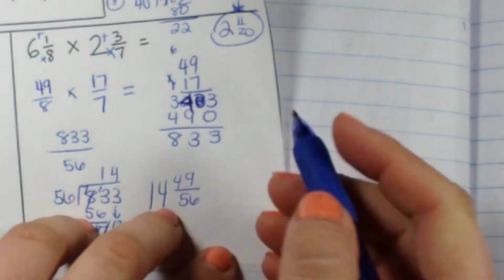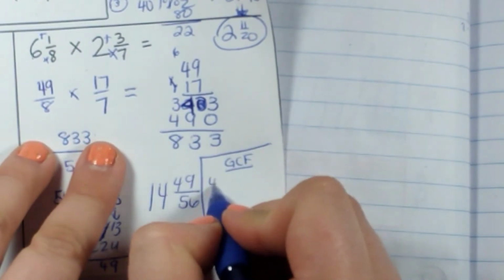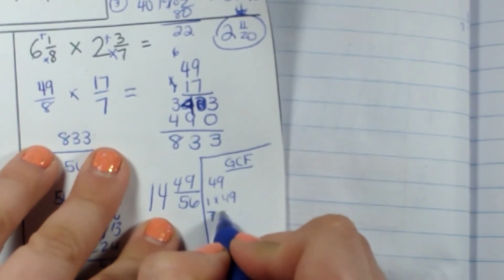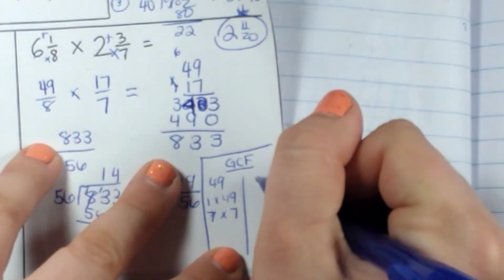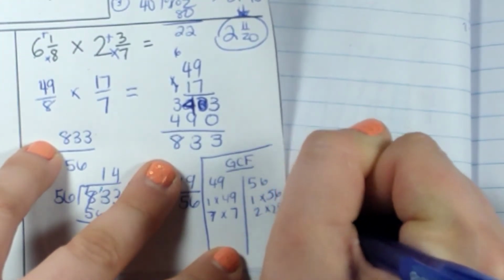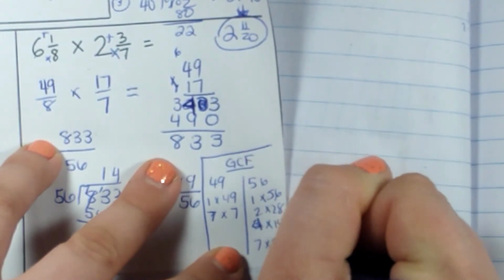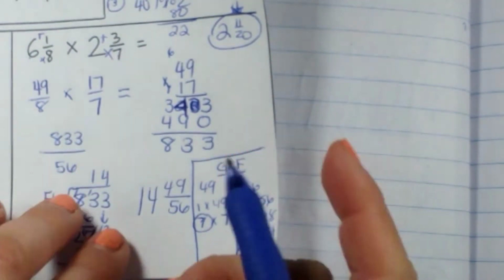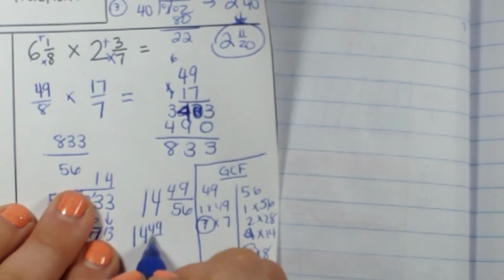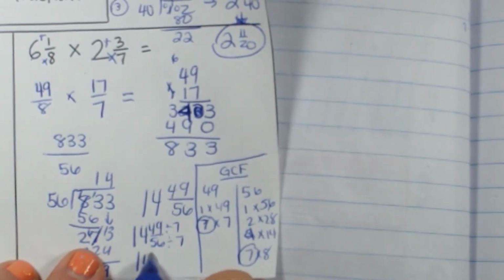How would I simplify? 49 would be 1 times 49, 7 times 7. 56 would be 1 times 56, 2 times 28, 4 times 14, or 7 times 8. So my GCF would be 7. I'm going to divide these by 7 to simplify, and it'd be 14 and 7/8.